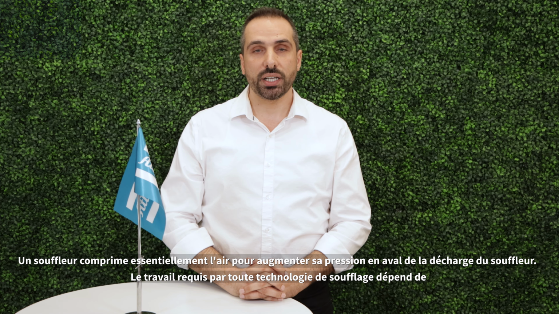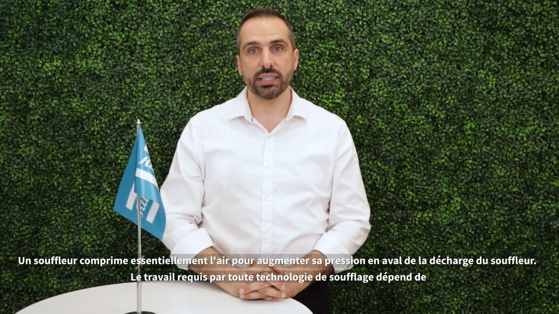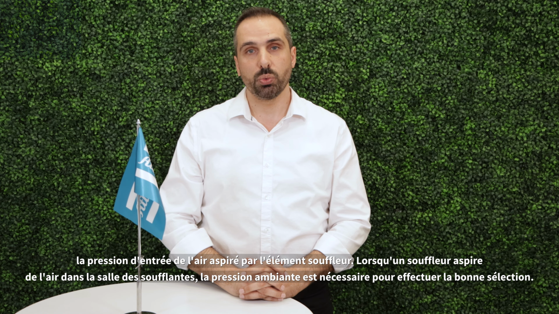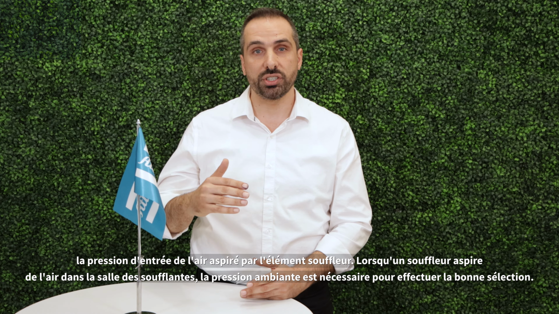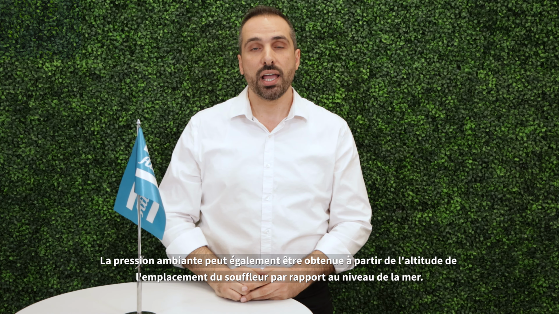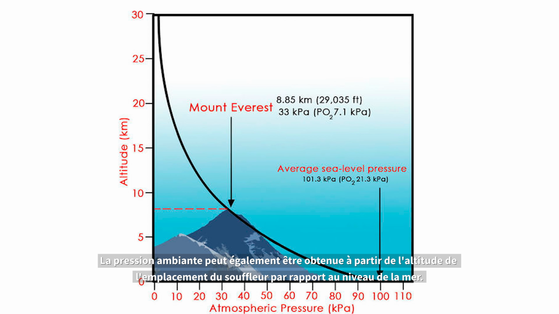Third is inlet pressure or elevation. A blower basically compresses air to increase its pressure downstream of the blower discharge. The work required by any blower technology depends on the inlet pressure of the air sucked by the blower element. When a blower is sucking air from the blower room, ambient pressure is required to have the right selection. Ambient pressure can also be obtained from the blower location elevation above sea level.